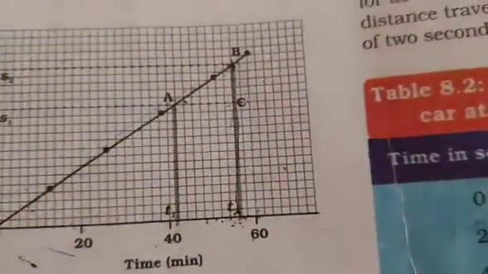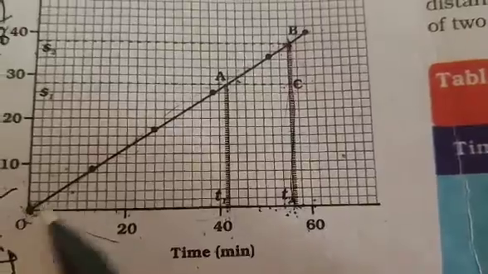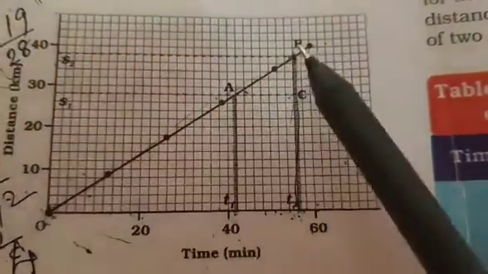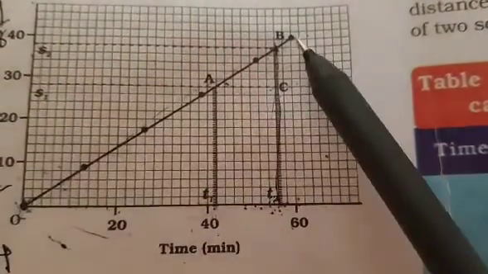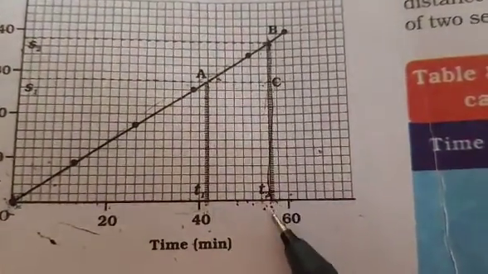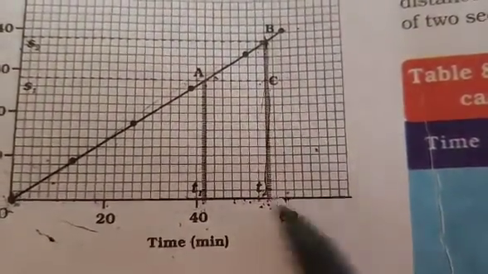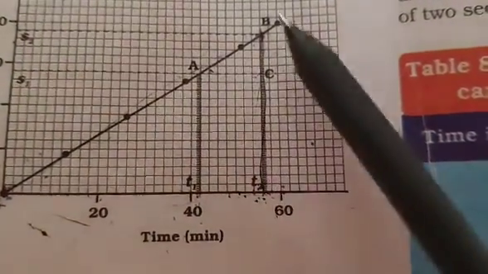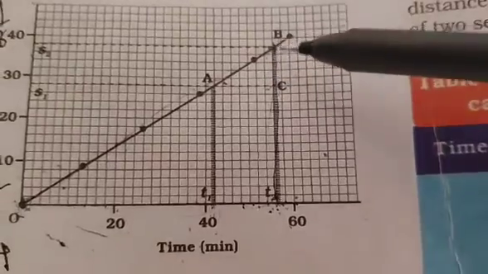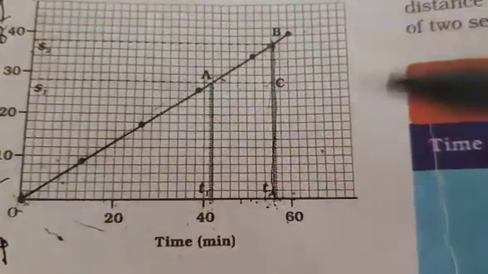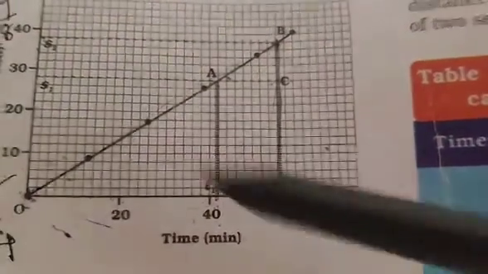Now in the same graph we take up the second slope. For the second slope I will consider the full graph, that is O to B. OB is also a slope. If I want to find this slope, it will be equal to this standing line upon the sleeping line, that is y-axis upon x-axis. The number corresponding to B is 38, as we have seen. The number corresponding to this base will be 0.